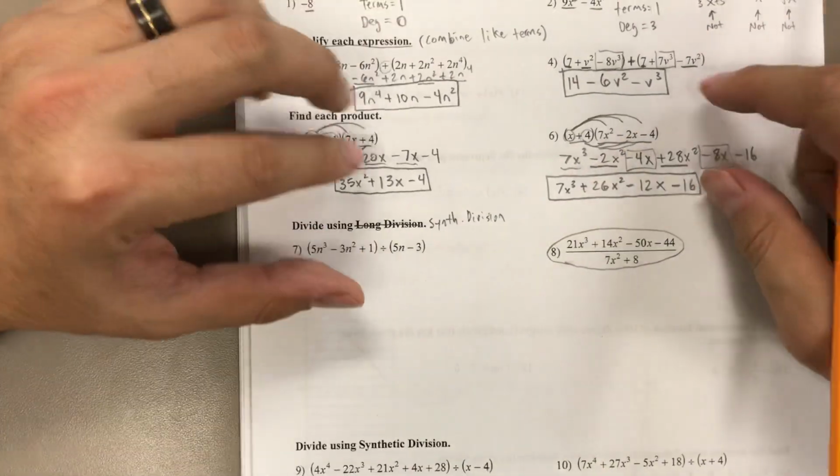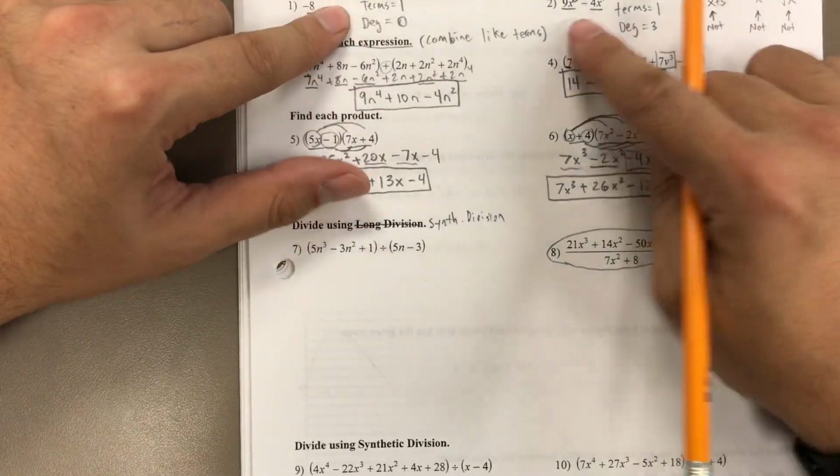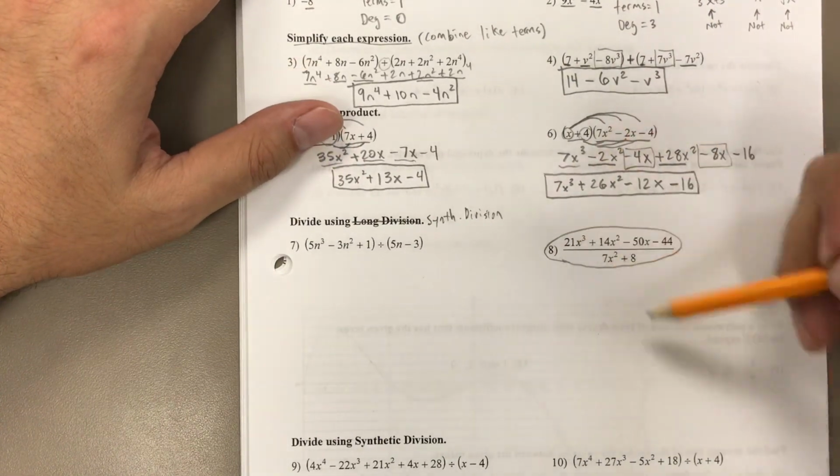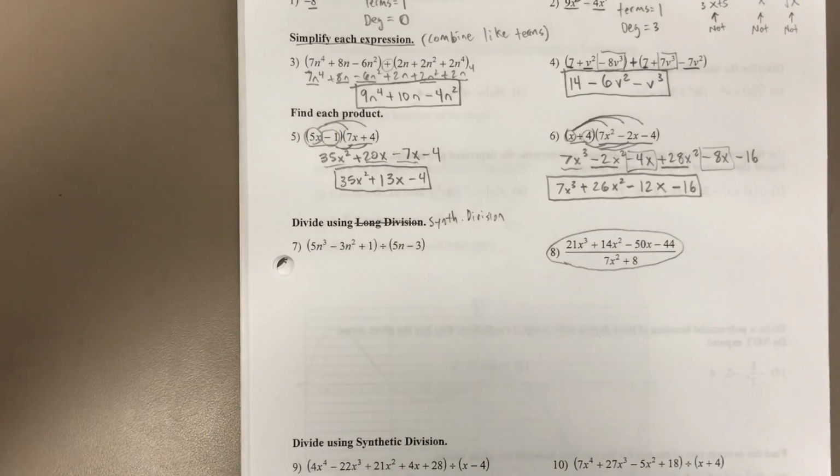So these are all of the operations of polynomials, and then also telling whether something is a polynomial or not. So the next thing that we're going to tackle is the synthetic division, and for that one, I'm going to go to a separate video.